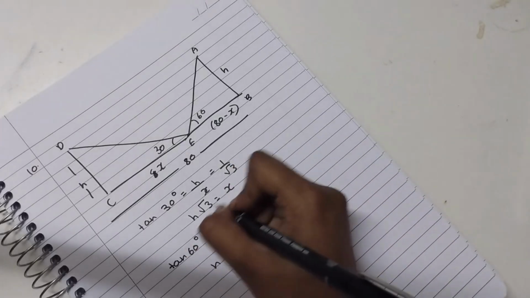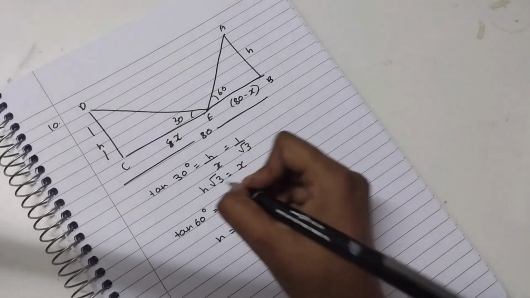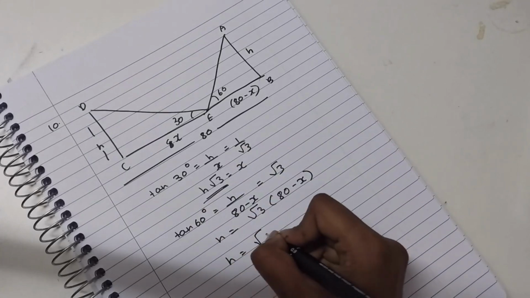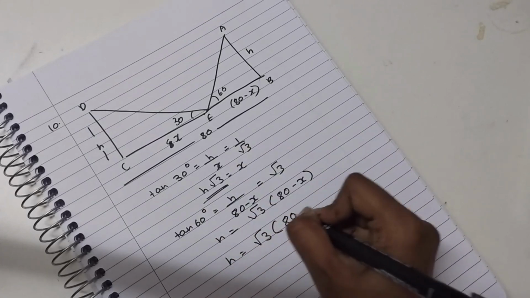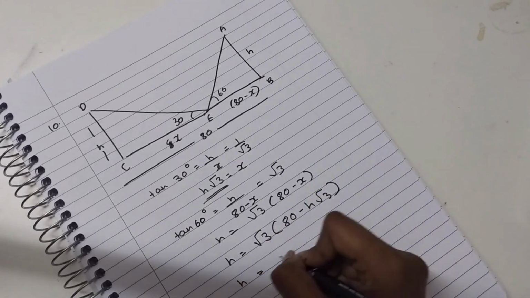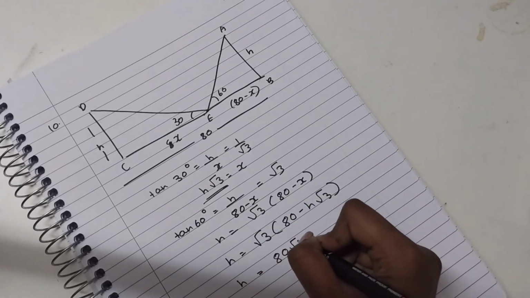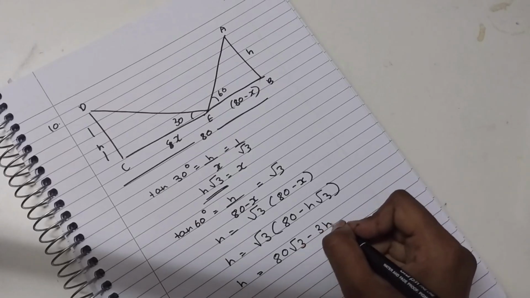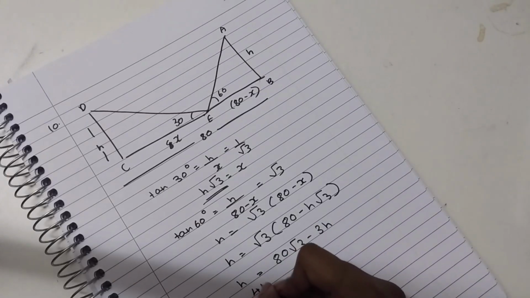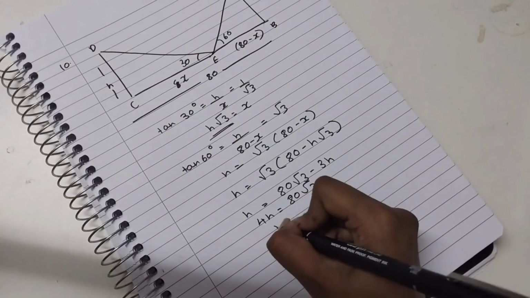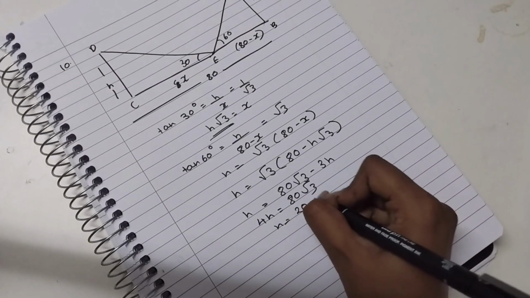Since here we've represented x in the form of h, we can substitute that value here. So h is equal to root 3 times 80 minus h root 3. So when we multiply within the bracket, we will get 80 root 3 minus 3h, and when 3h is brought over to the other side, it becomes 4h is equal to 80 root 3, and h is equal to 20 root 3.